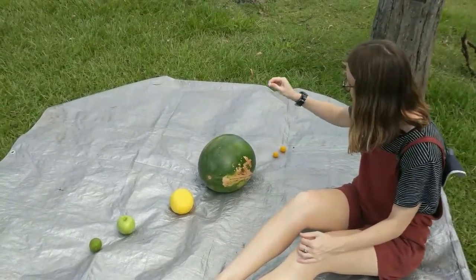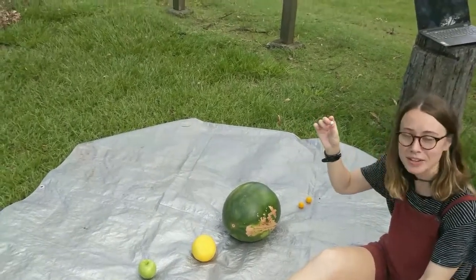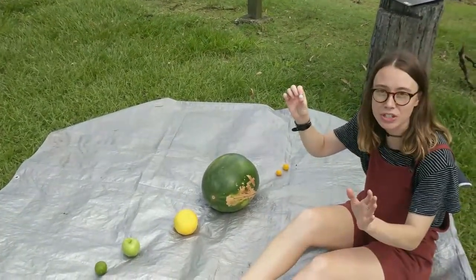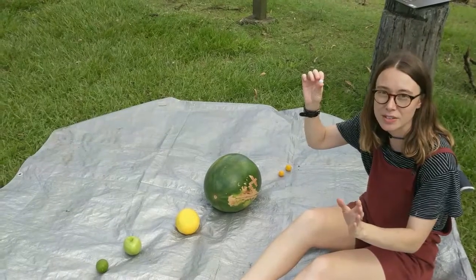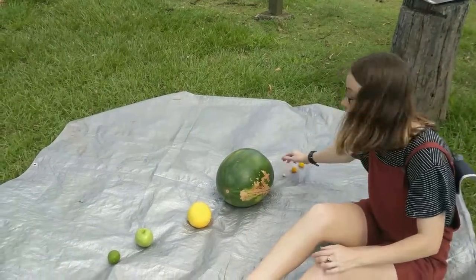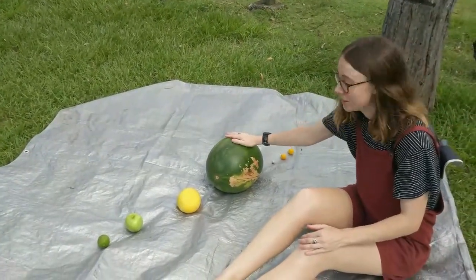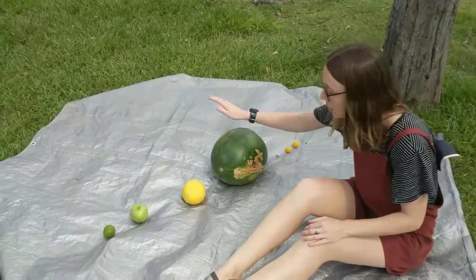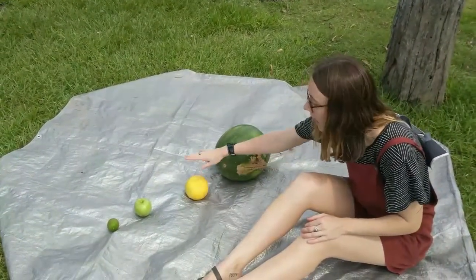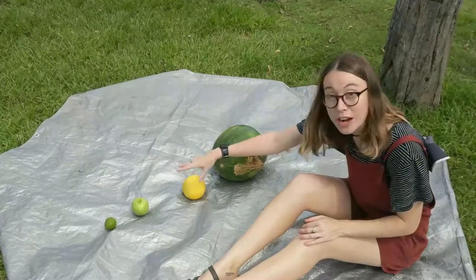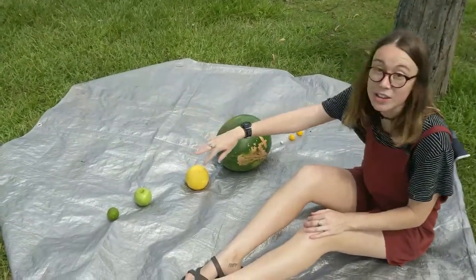What have we got? Mars is the next one. Mars didn't have a blueberry, unfortunately, so we've got ourselves a blueberry-sized piece of blue tack. We jump up to the watermelon, which is Jupiter. We've got the grapefruit as Saturn. We go to Uranus, which we've got an apple, and then Neptune at the end, so we've got a lime.